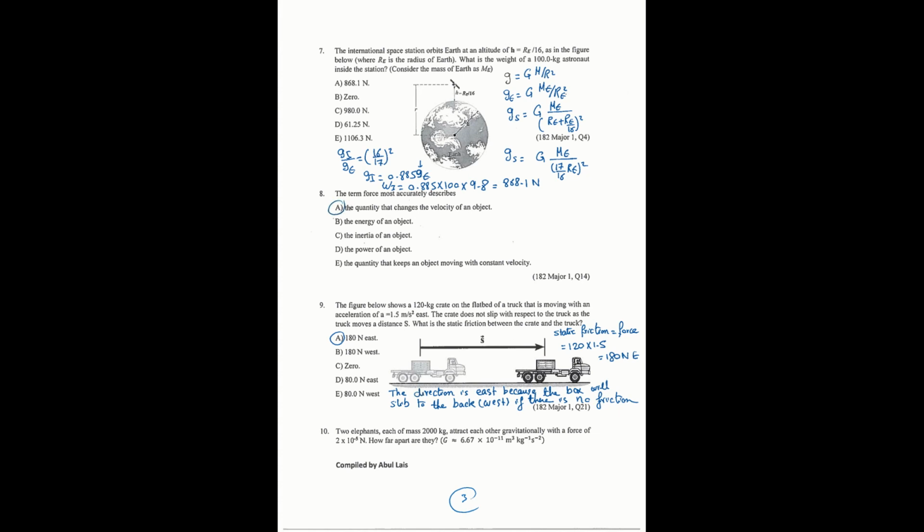The force equals ma. That's based on Newton's second law, F equals ma. So m is 120 kilograms and a is 1.5 meters per second squared. So that gives me the force. And what should be the static friction? It should exactly equal this force, so it's 180. But is it 180 newtons east or 180 newtons west?